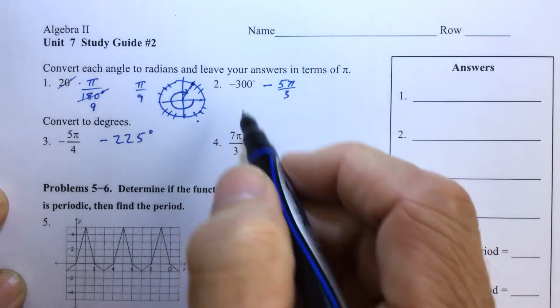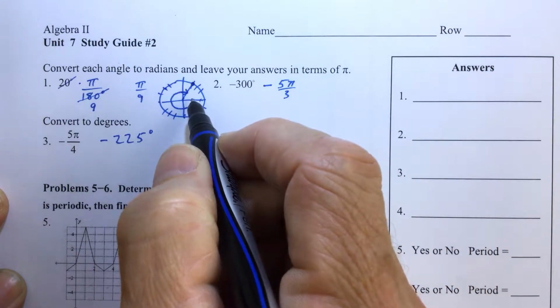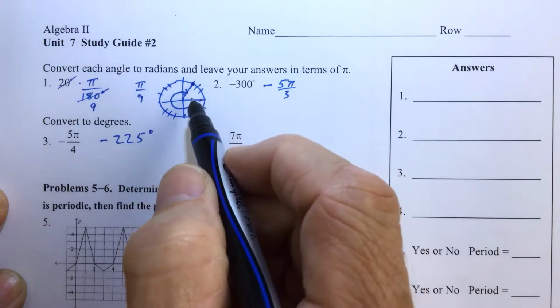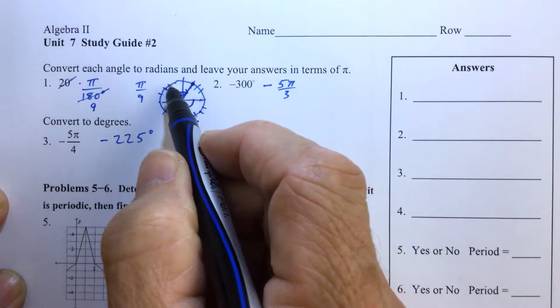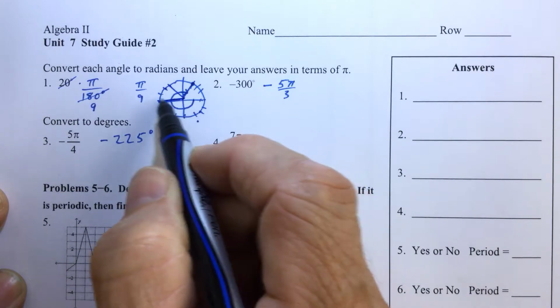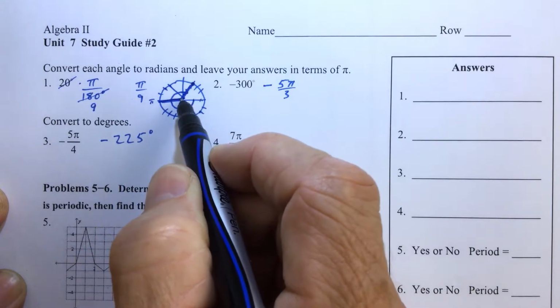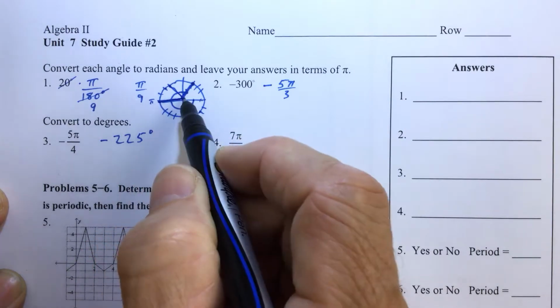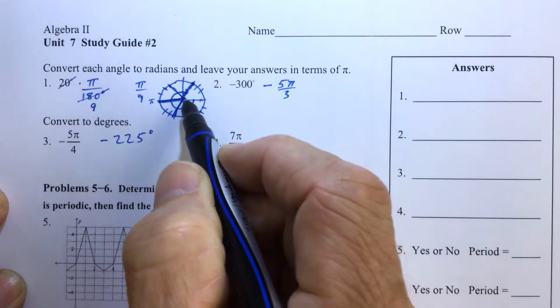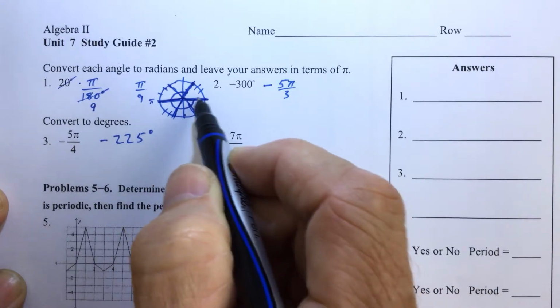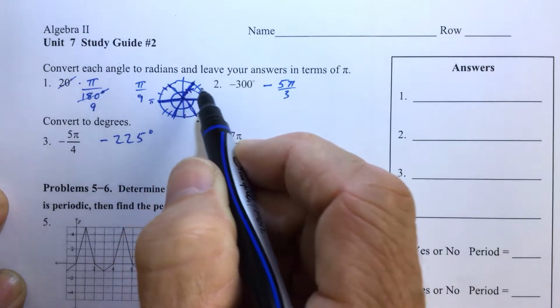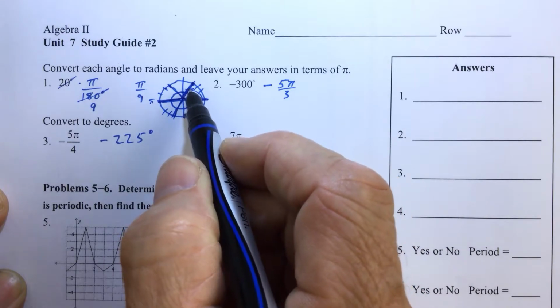7 pi over 3, we're going to go in the positive direction. We're just going to count by pi over 3s. Remember, it takes 3 pi over 3s to get over here to pi. So we have 1/3 pi, 2/3 pi, 3/3, 4/3, 5/3, and 6/3. And then 7/3 would be right there. So it's one more third.